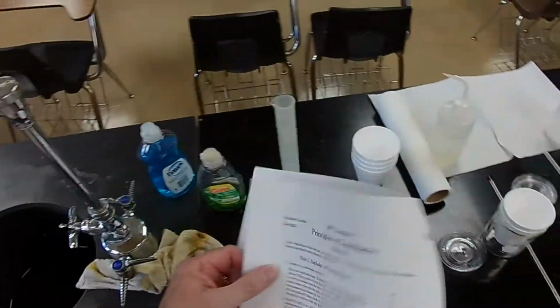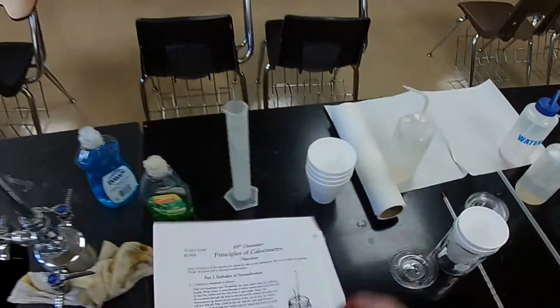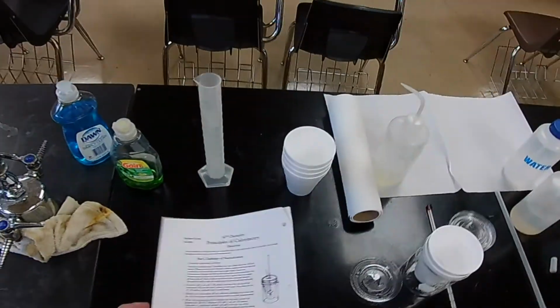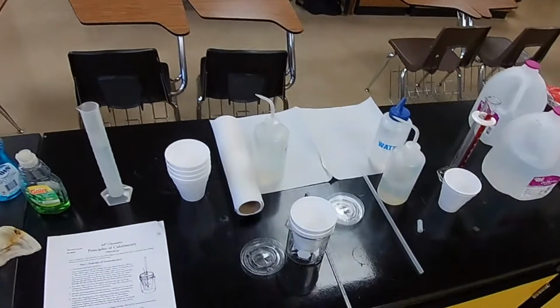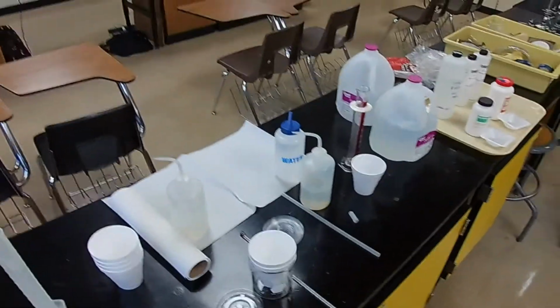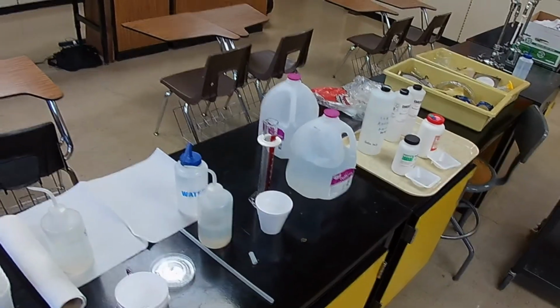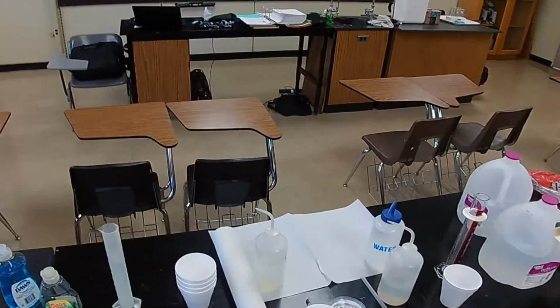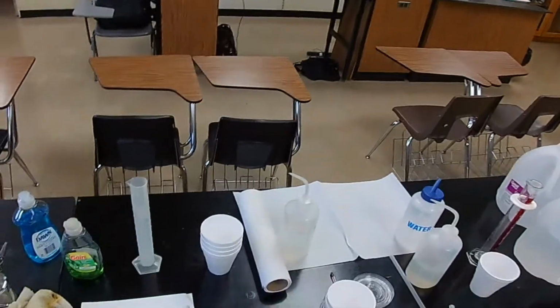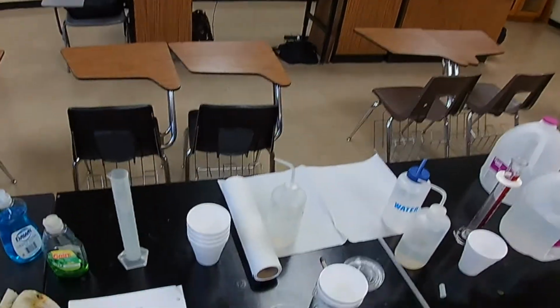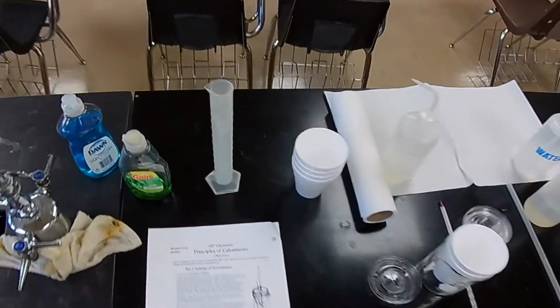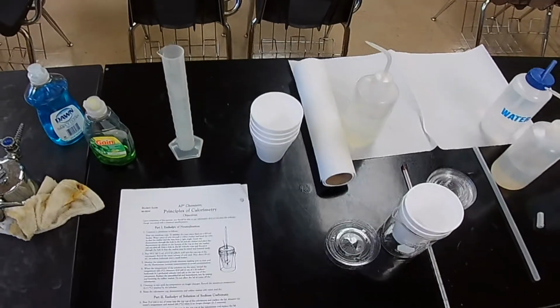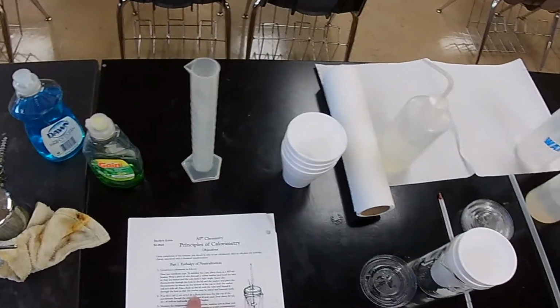Now, what's next? Part 1 in your experiments is the enthalpy of neutralization. That just means how much heat is evolved, and this is an exothermic reaction, how much heat is evolved in the process of neutralizing an acid with a base. All right? So our acid is going to be sulfuric acid.